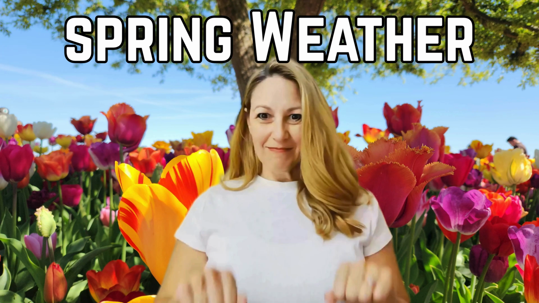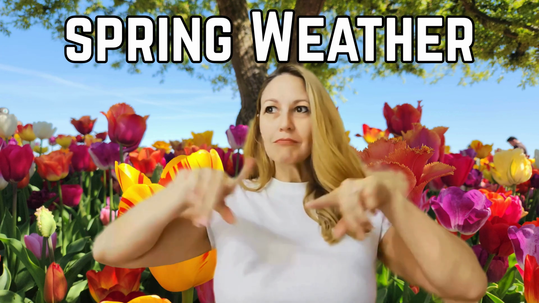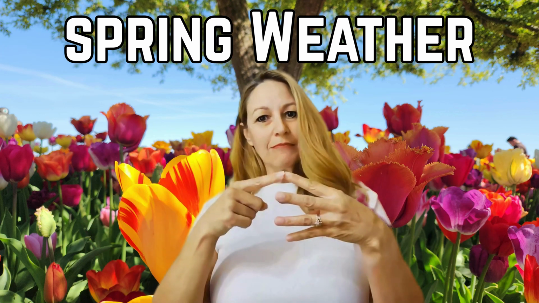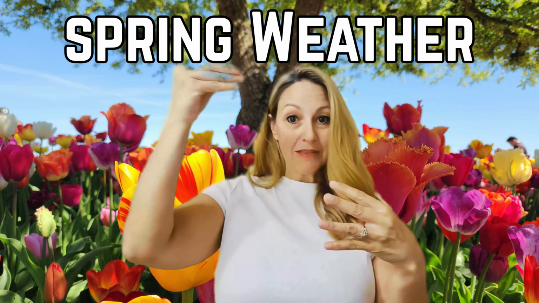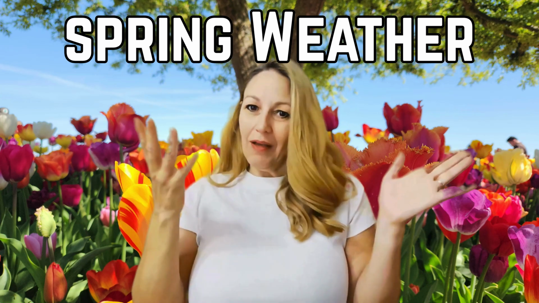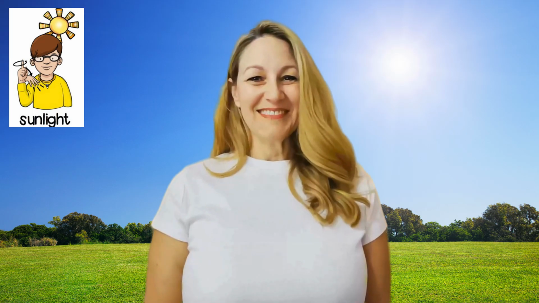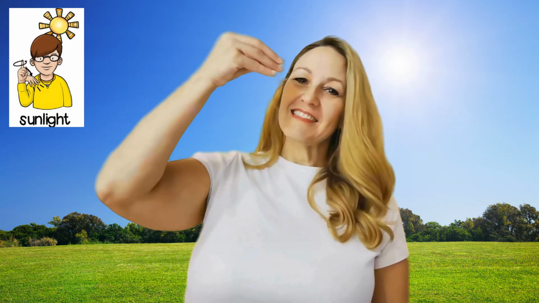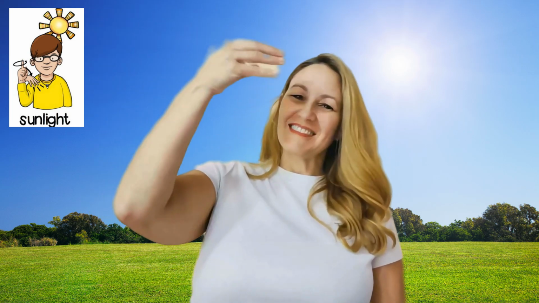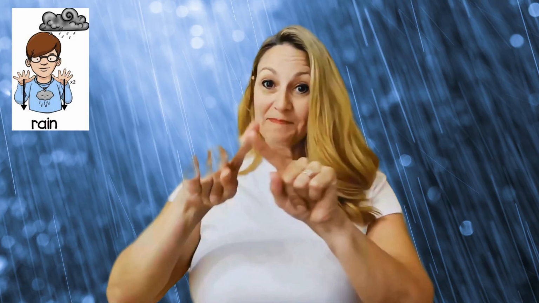Spring weather can be a variety of different things. It can be rain, sunny, windy, so many different things. Sunlight. Warm sunlight. Rain. You can show different ways of rain. It could be a light rain, a heavy rain, or maybe just some droplets.